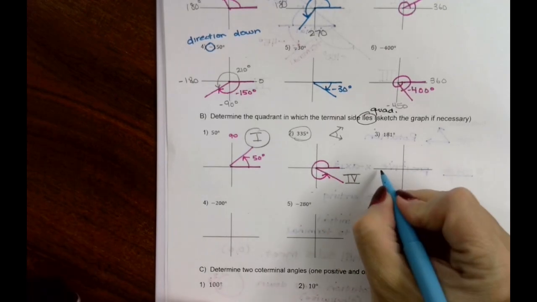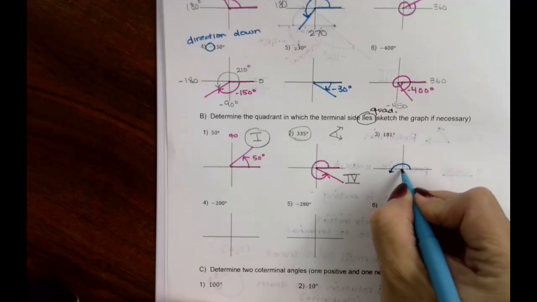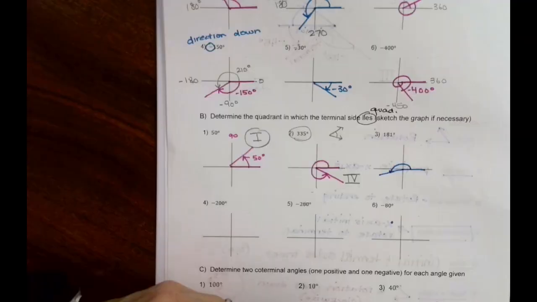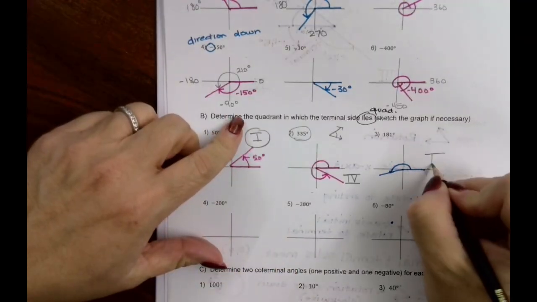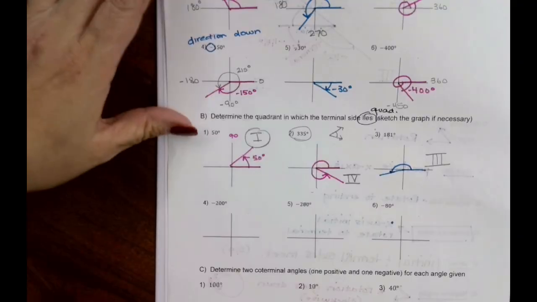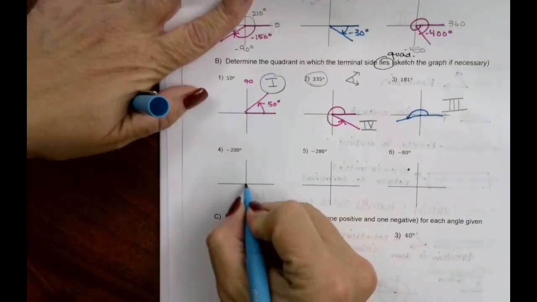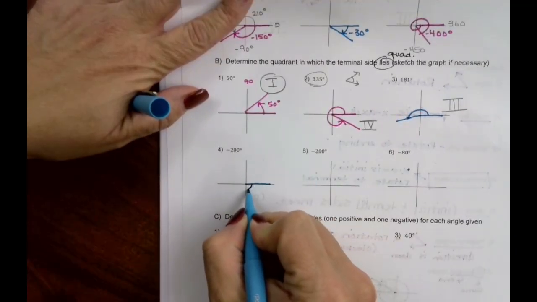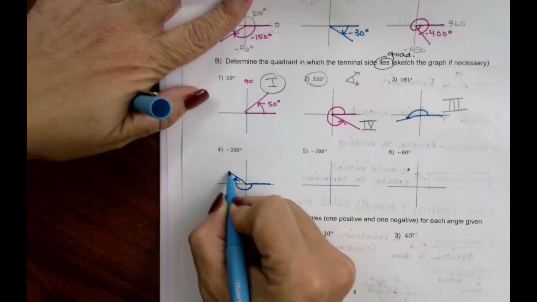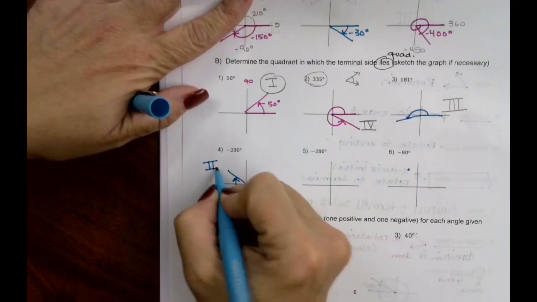So 181, remember 180 is my line, so it's going to be just a little bit more. So that is what my angle looks like here. And that's going to end in the third quadrant. Okay, so now I've got my negatives. So here's my initial. Remember, I'm going negative in this direction, so it's going to go this way. And this is negative 200 degrees, which puts me in quadrant 2.